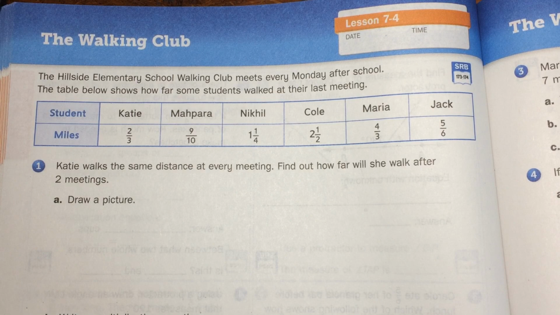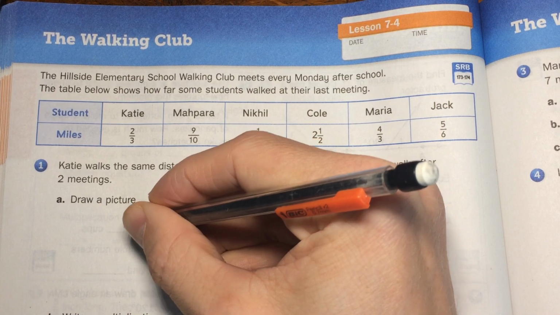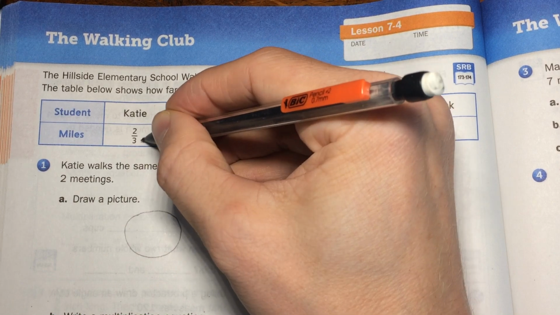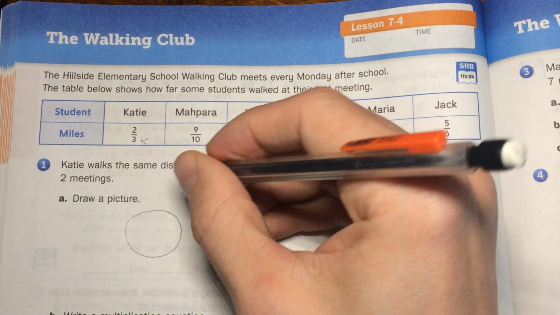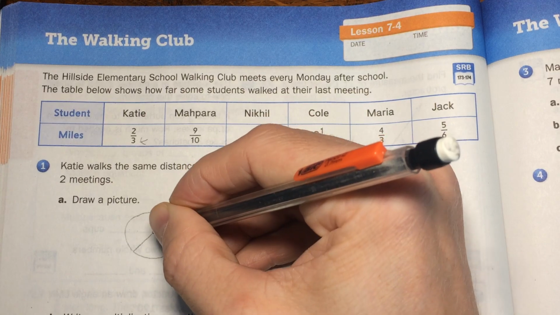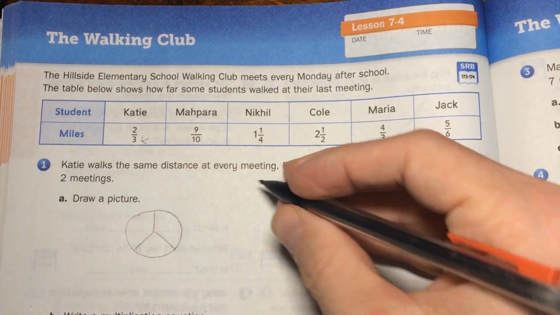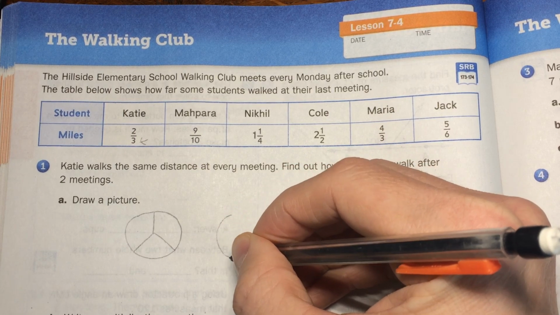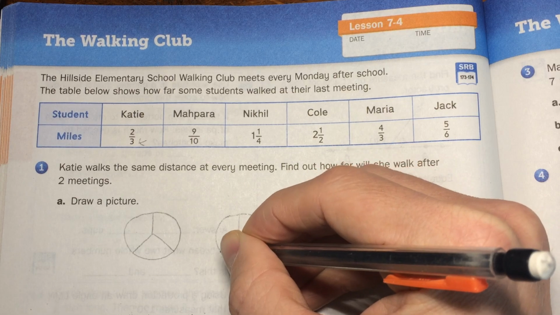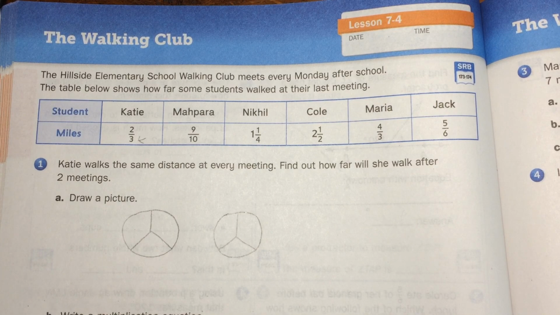And a picture, you should know me by now. I'm a big fan of using circles as my pictures here. So the denominator tells me our fraction will be split into thirds, which is kind of like the peace sign, remember? Go down to the middle and then split off. And this could be day 1, and then we'll do this for day 2. So we're going to draw a picture of how to figure this problem out, but then we're also going to talk about how to figure it out using multiplication.